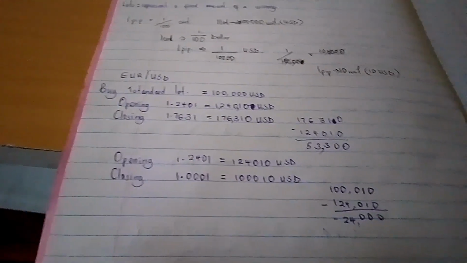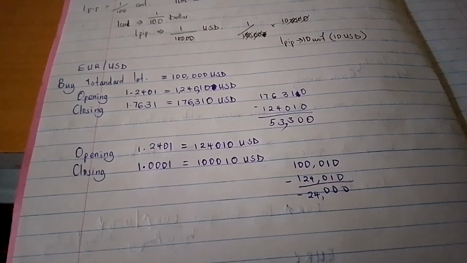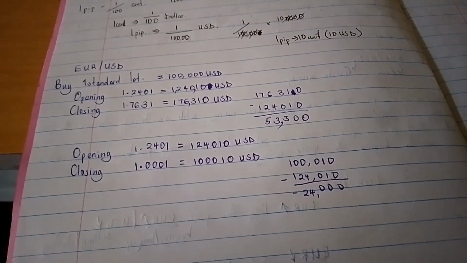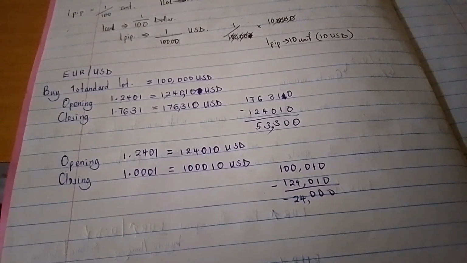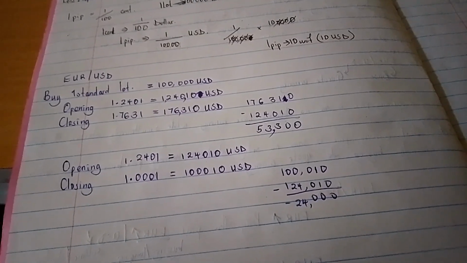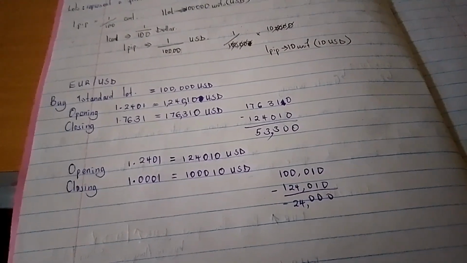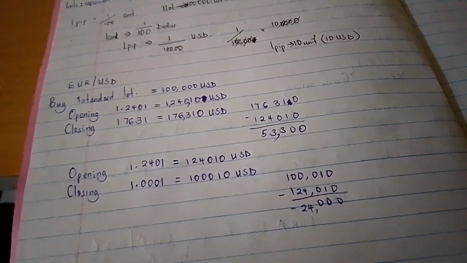With the same scenario, we looked at another example whereby we were opening at 1.2401 and closing at 1.0001 while buying. So you buy at an opening of 1.2401 of a standard lot size and close at 1.0001.